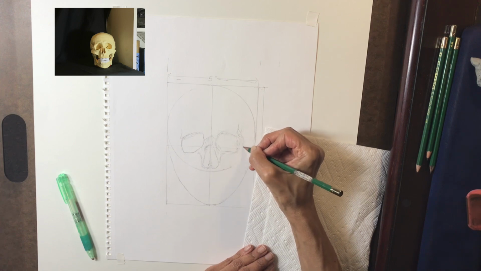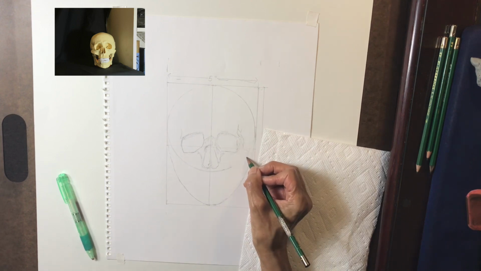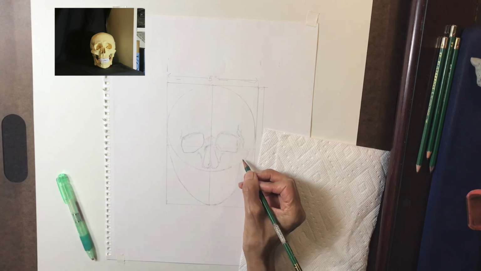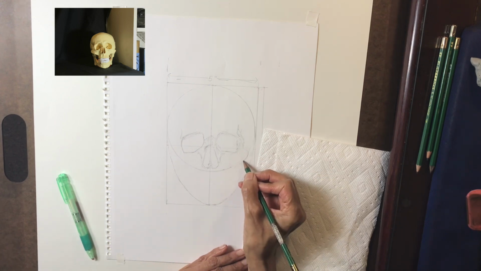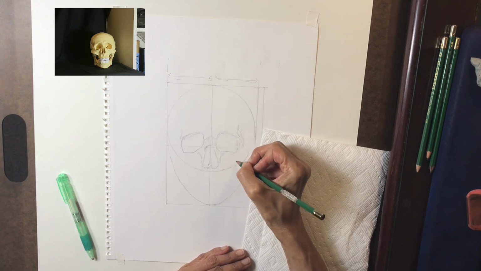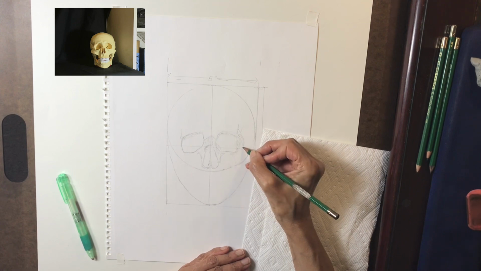And this comes down to about the middle, maybe a little lower, and moves around here like this. This is almost at the bottom of that circle where the zygomatic still is, and that comes down in through here, and it forms a little flare type of thing like this.